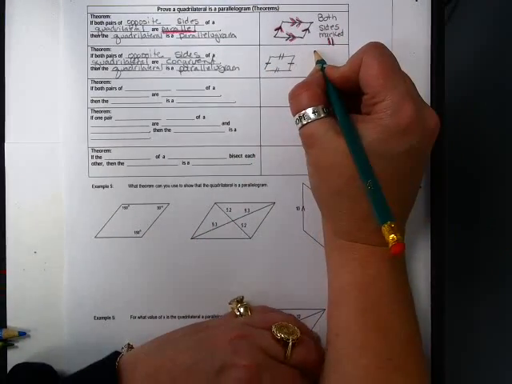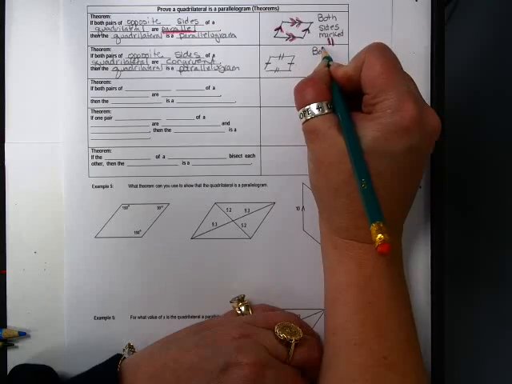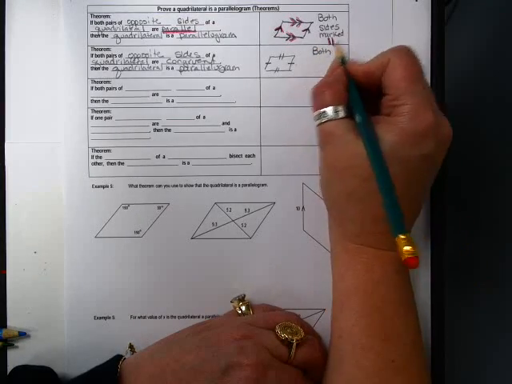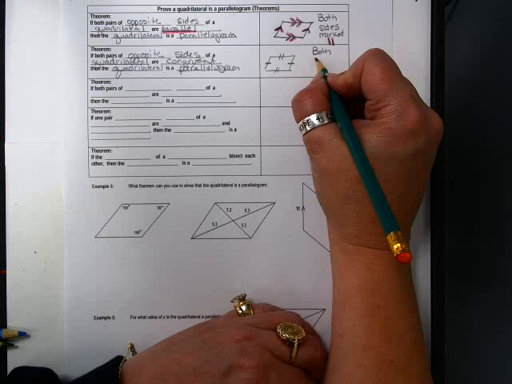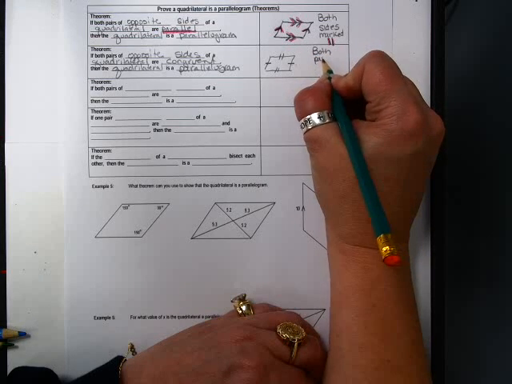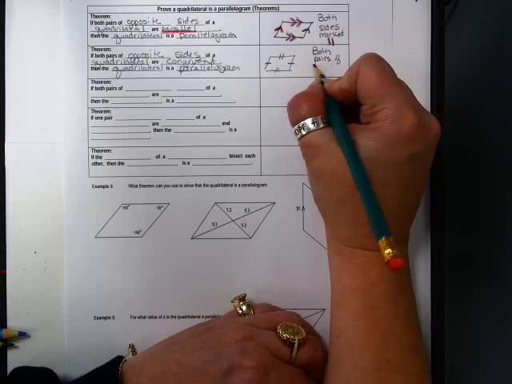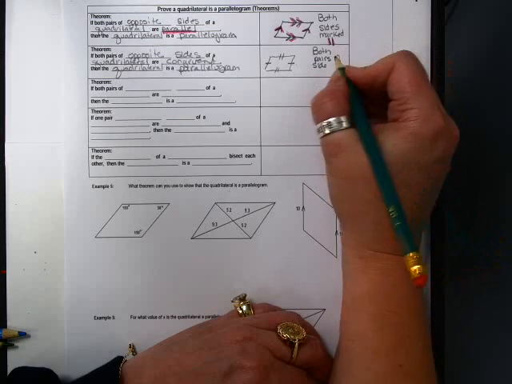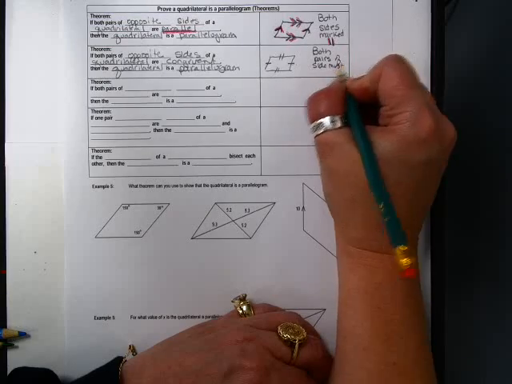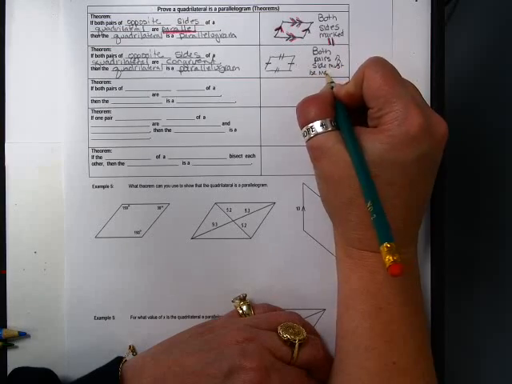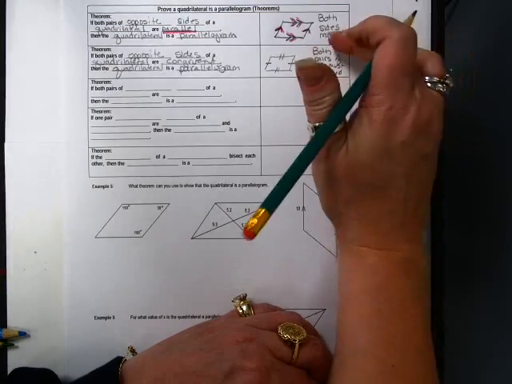However, in order for it to be a parallelogram, both pairs of sides must be marked. And that's the same up here.